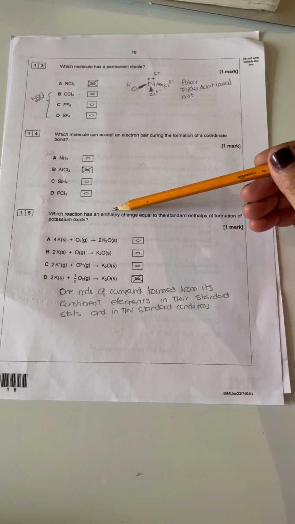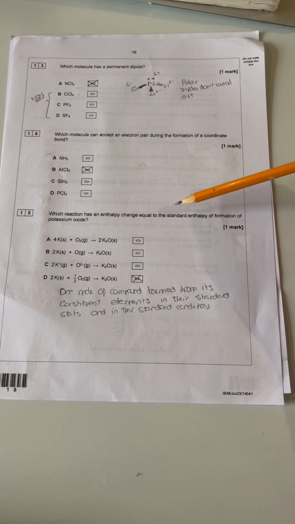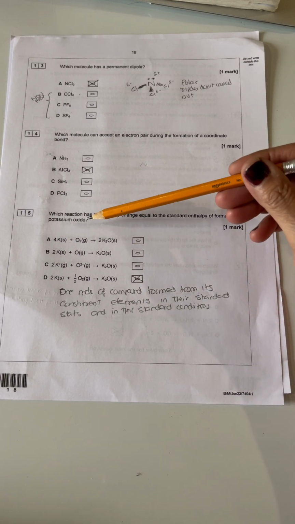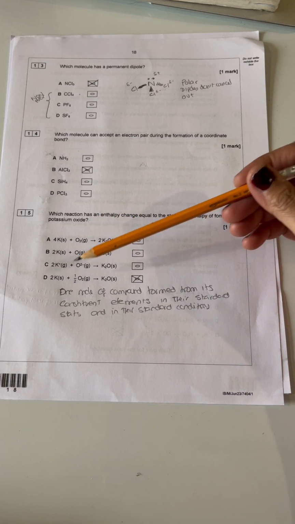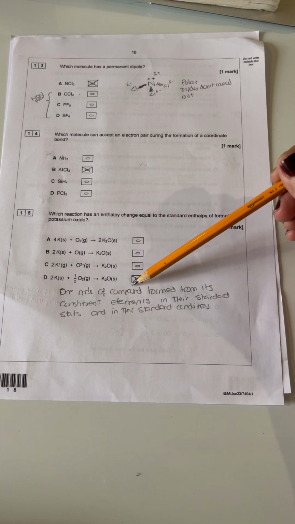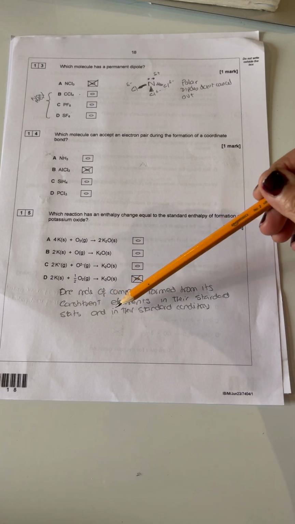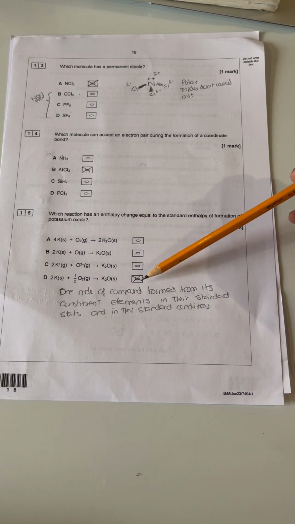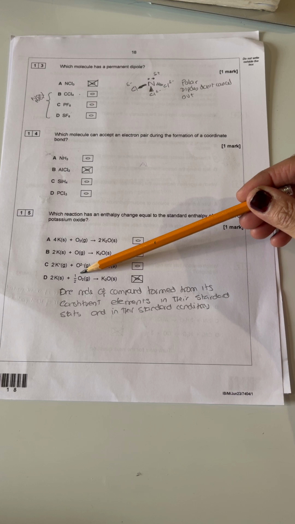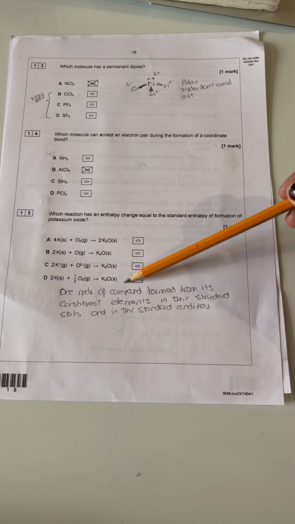Which reaction has an enthalpy change equal to the standard enthalpy change of formation of potassium hydroxide? So remember, enthalpy change of formation is when one mole of a compound is formed from its constituent elements in their standard states and under standard conditions. So it has to be this one here because they're in their standard states and it only forms one mole of compound, okay? And they're under standard conditions.